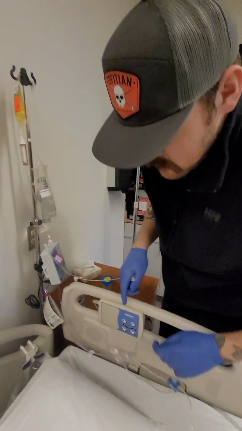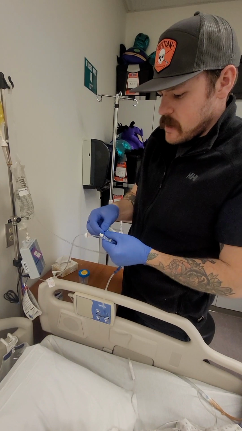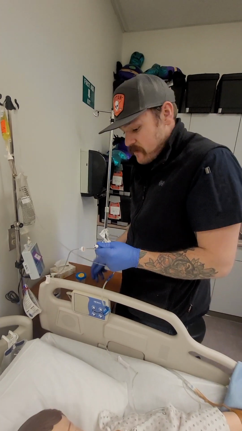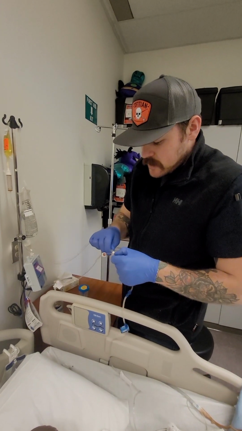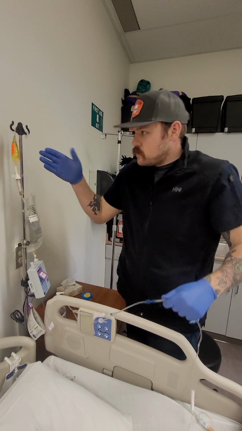Next, we can grab another swab, making sure not to touch that. Wipe this for 15 to 30 seconds. Let it dry for 15 to 30 seconds. We can attach this here. So everything's closed right now. What I want to do is I just want to backfill this line.